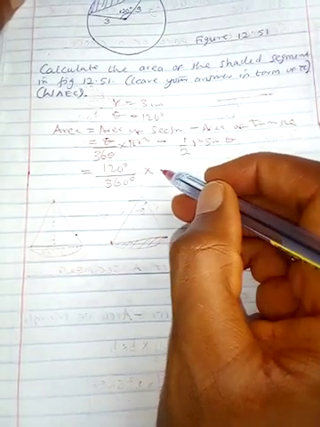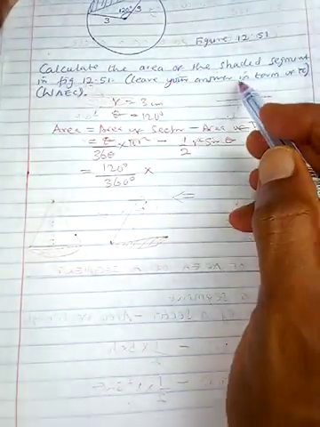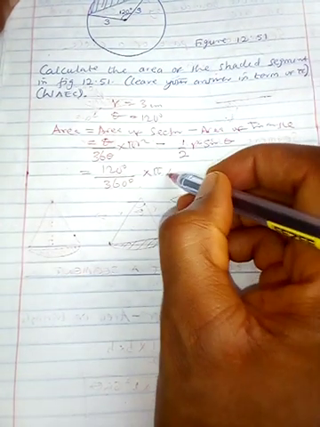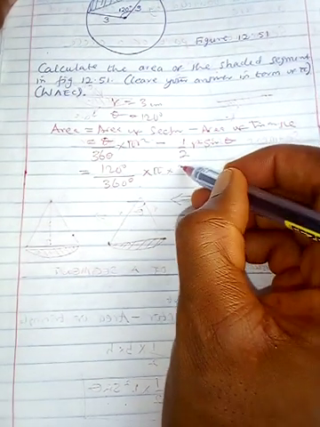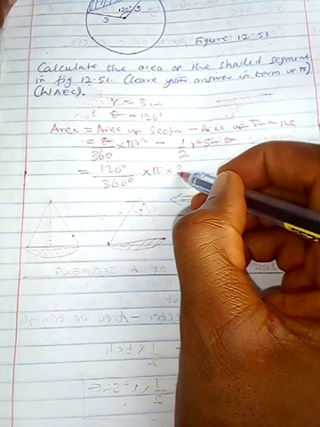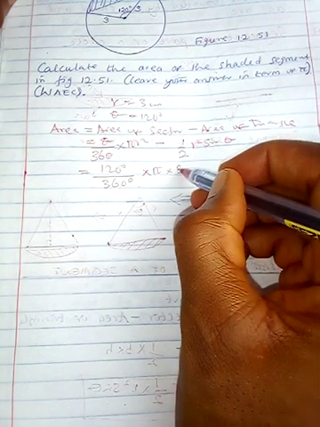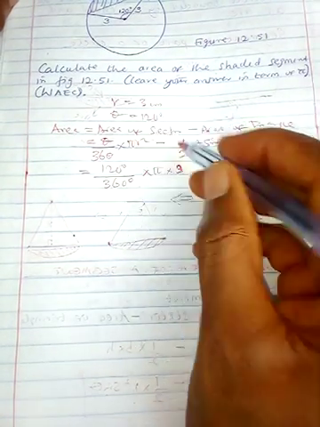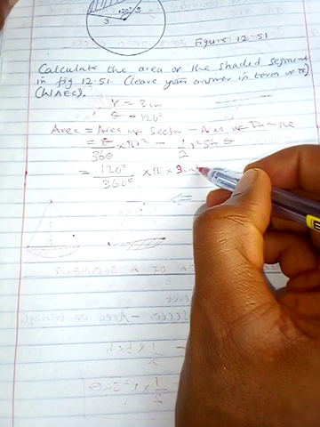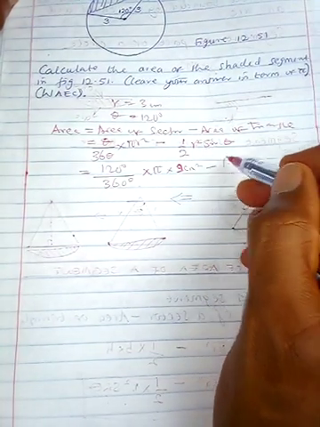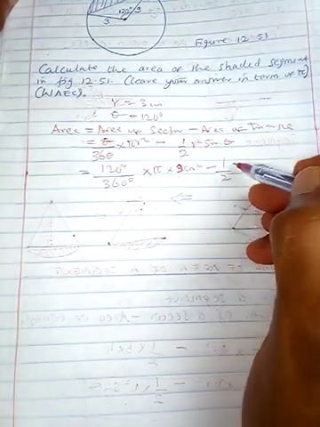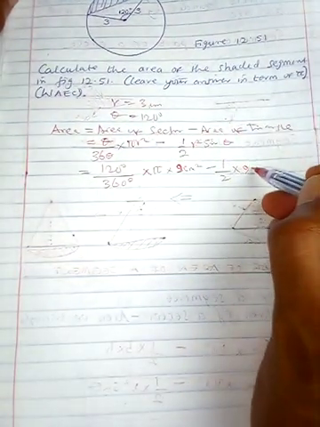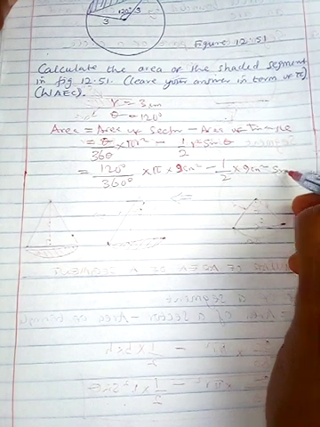They actually ask us to leave our answer in terms of pi, so pi remains, times 3 cm squared as radius squared, and 3 squared is 9. So we have 9 cm squared, minus area of triangle, which is half times our radius squared also, 3 squared, which is 9 cm squared, times sine theta.